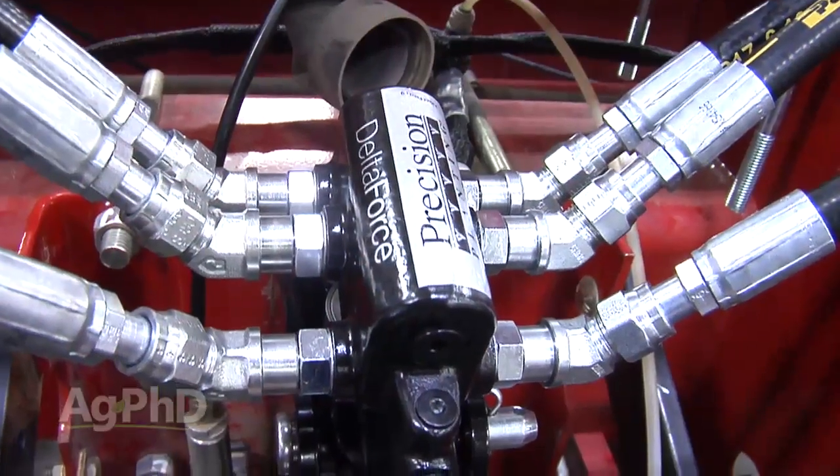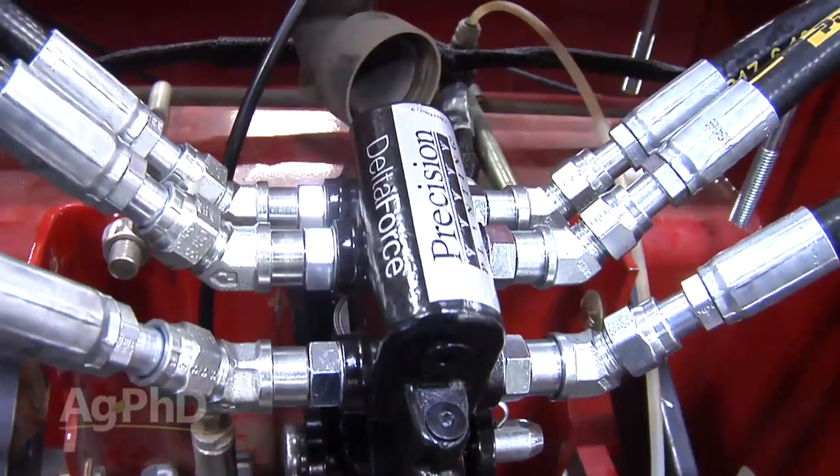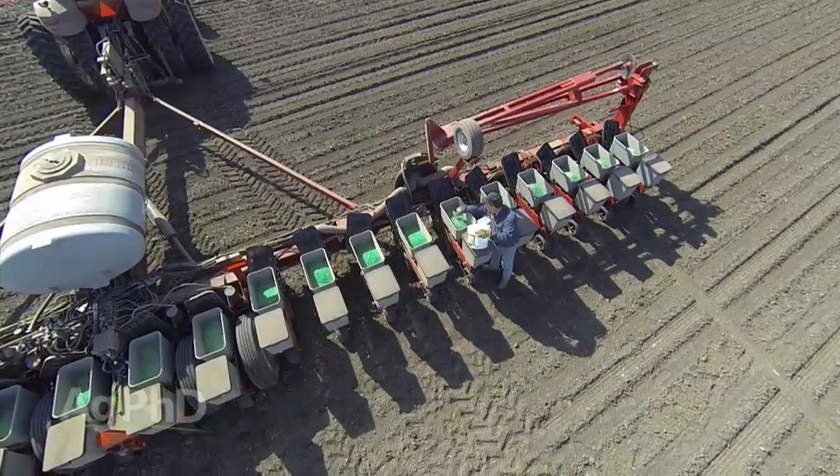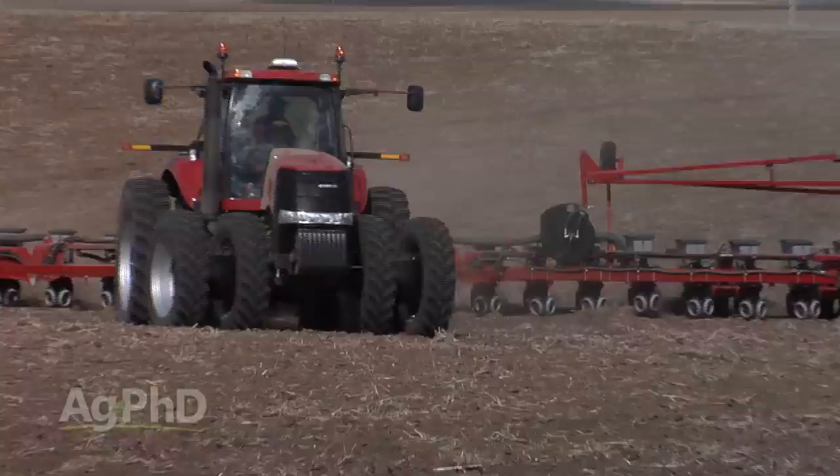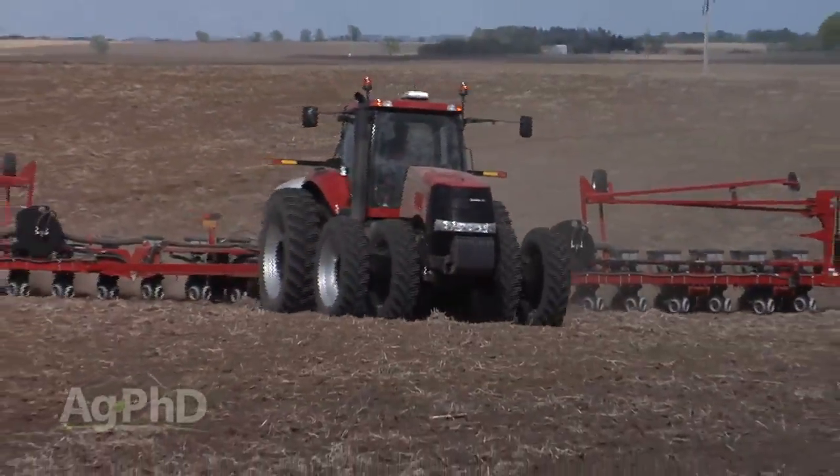One big one this spring was using Delta Force to control the downforce on each row unit. We began the season coming off a very dry winter and had a lot of what I'd call fluffy soils on the side hills and hilltops across our farm. In our valleys and heaviest soils, though, we still had some moist and more clay-like conditions.